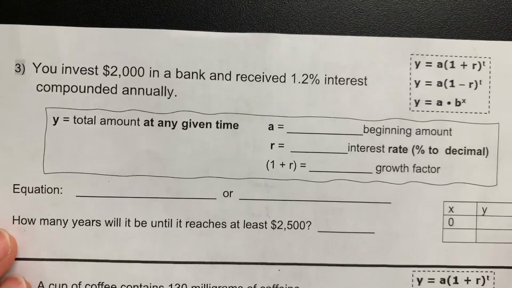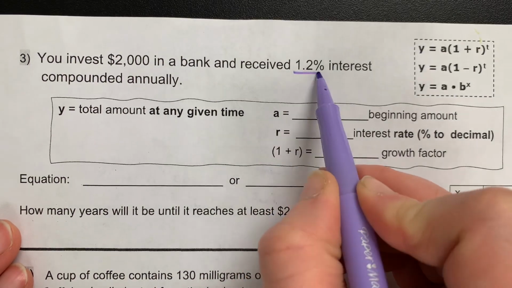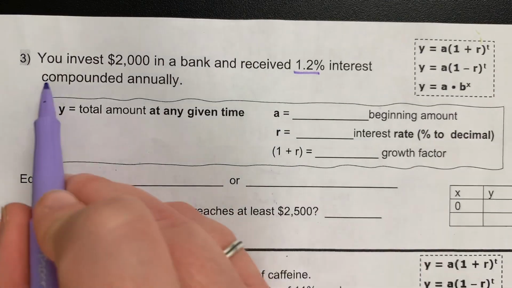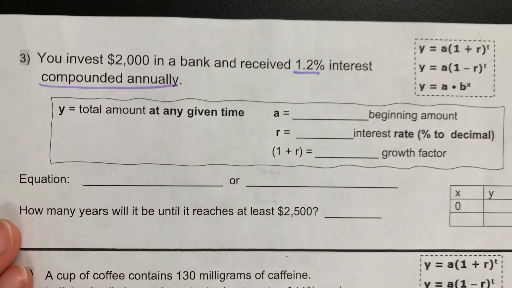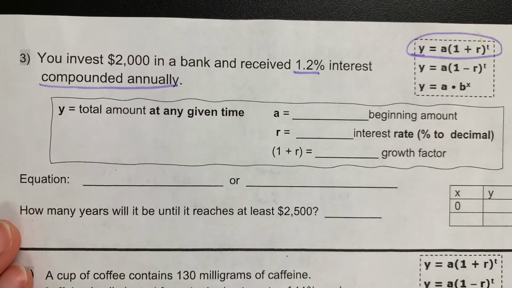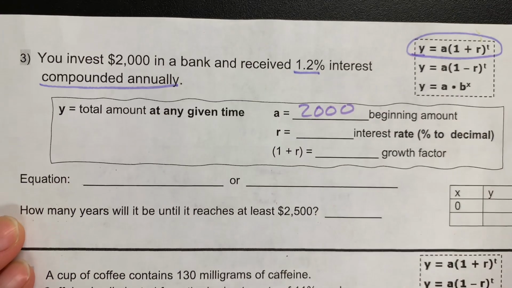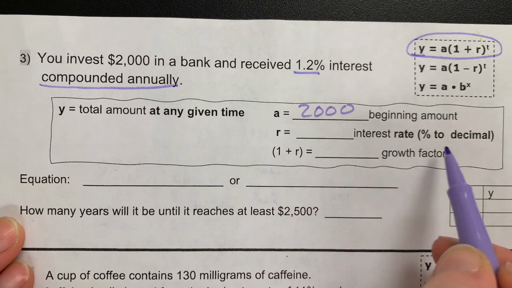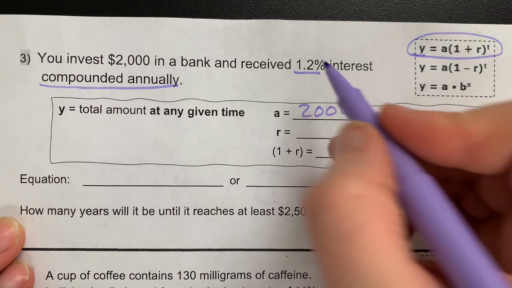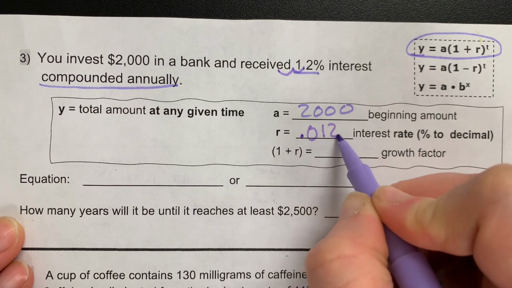All right, so you've invested $2,000 in the bank and you receive 1.2% interest compounded annually. So compounded annually means we're increasing. So we're gonna use this equation right here. All right, so we are starting with 2,000. Our rate as a decimal, we would move that 2 decimal places and it would be 0.012.